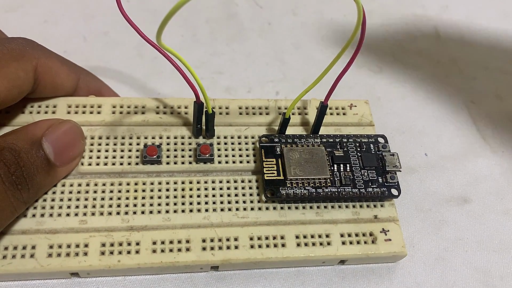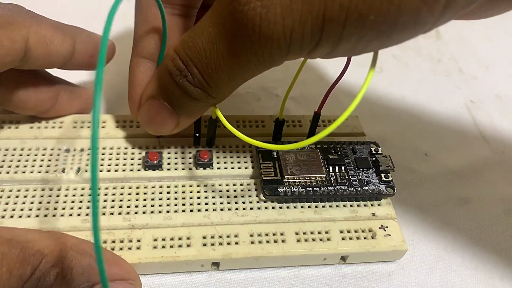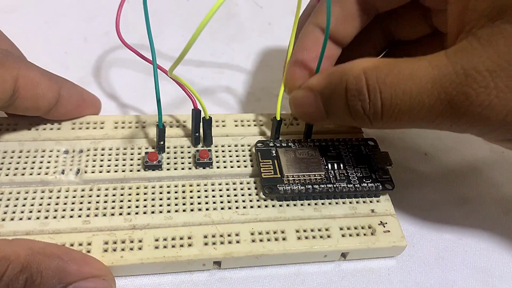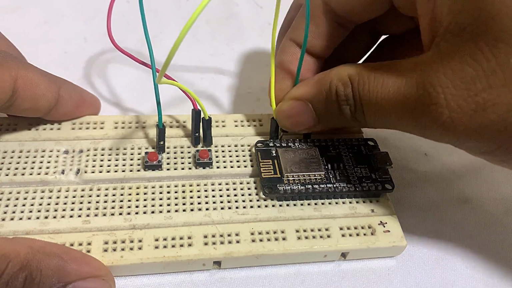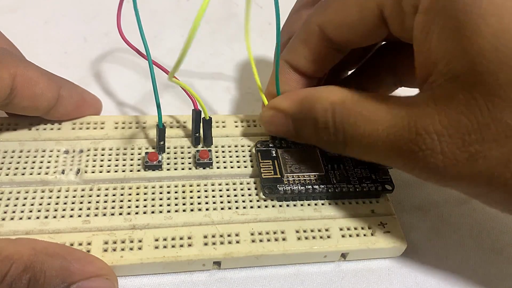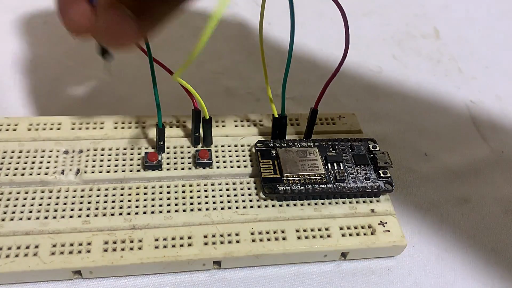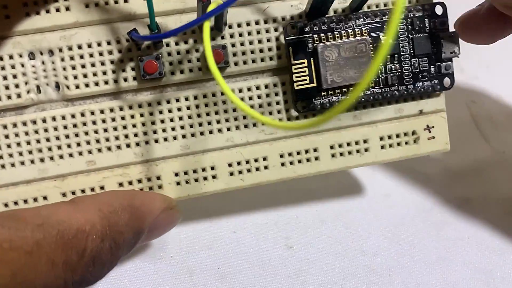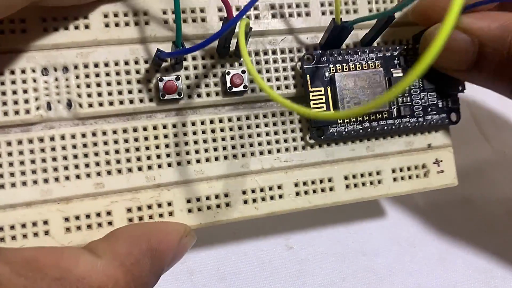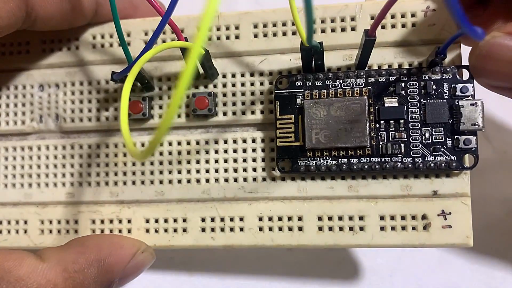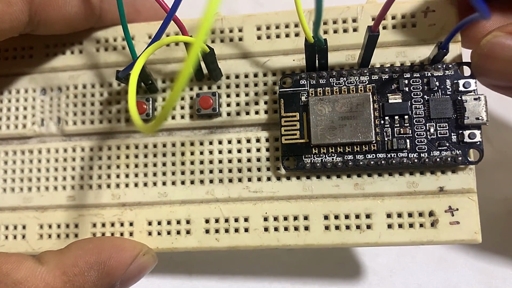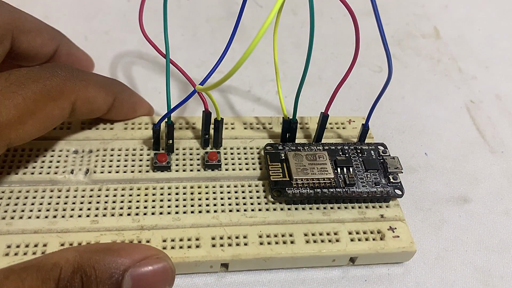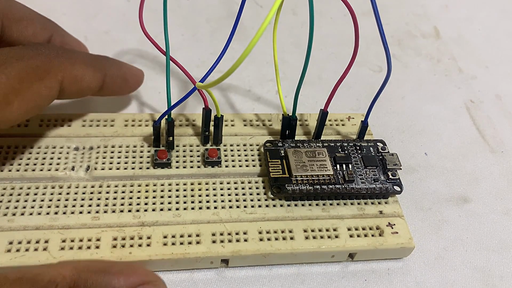So I'm just going to connect one end of the push button to D2 of Nodemcu, and the other end I'm going to connect to any one of the grounds of Nodemcu, right? So I'm just connecting it over here. You can see one end I have connected to D2, and the other end I have connected to ground, and that's all about the connections. I'm just going to power up my Nodemcu.